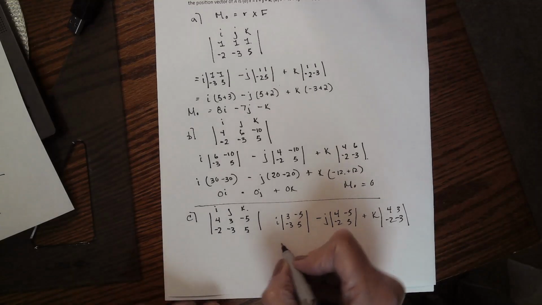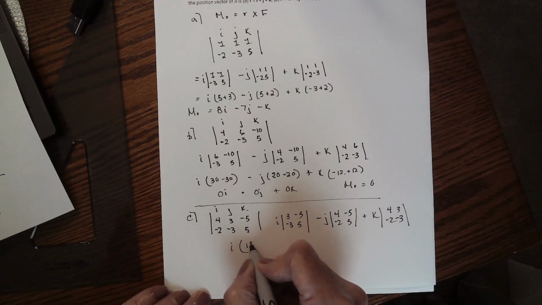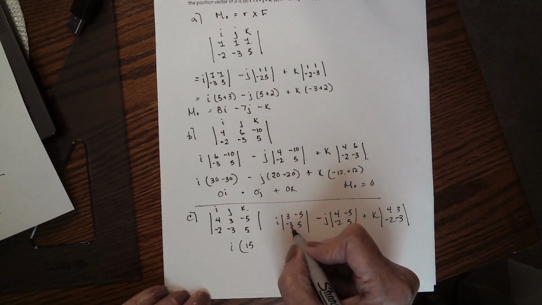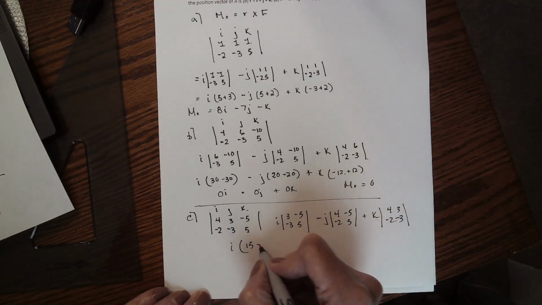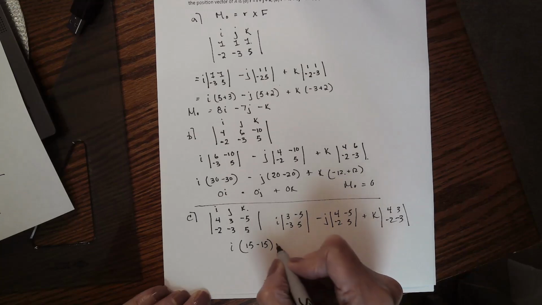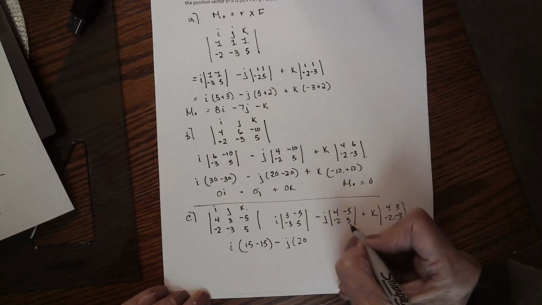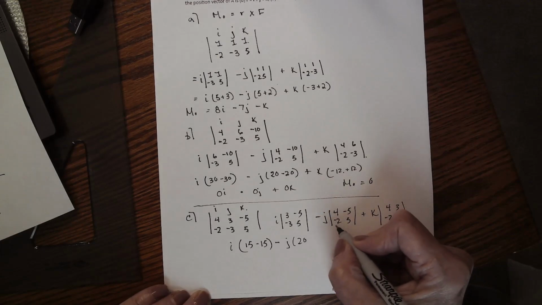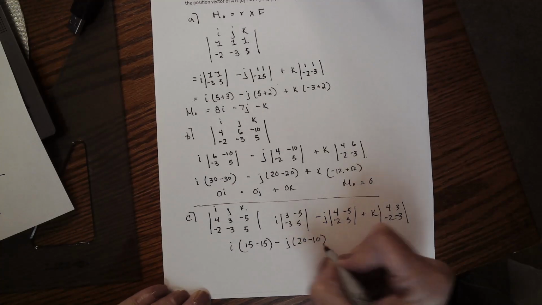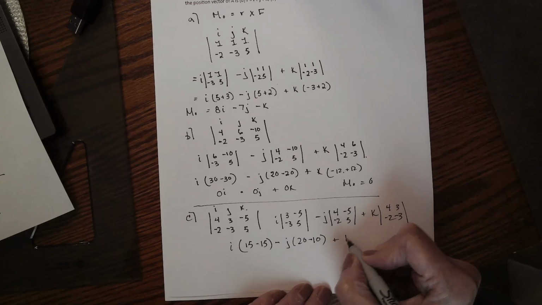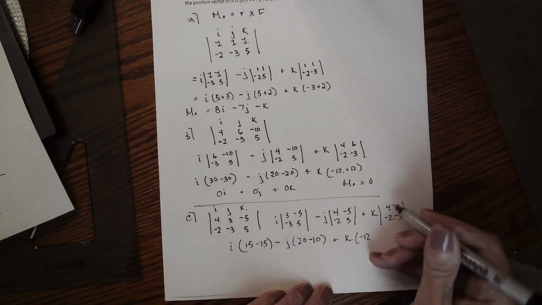That works out to I times 3 times 5 is 15, 15 minus 3 times minus 5. That gives me a plus 15, so 15 minus 15. Minus j, 4 times 5 is 20, 20 minus 2 times minus 5, which is a plus 10. So 20 minus 10, plus k times 4 times minus 3 is minus 12.